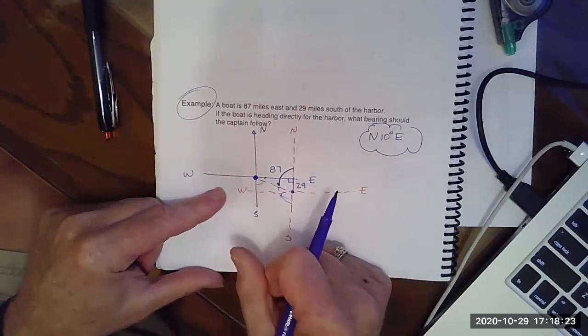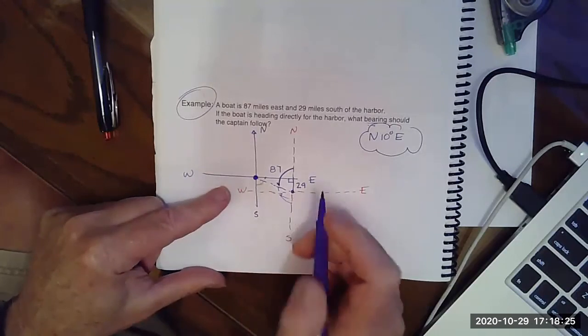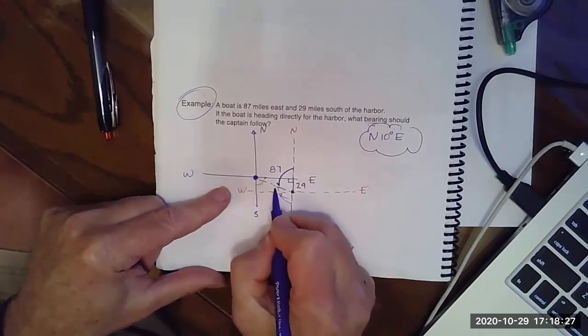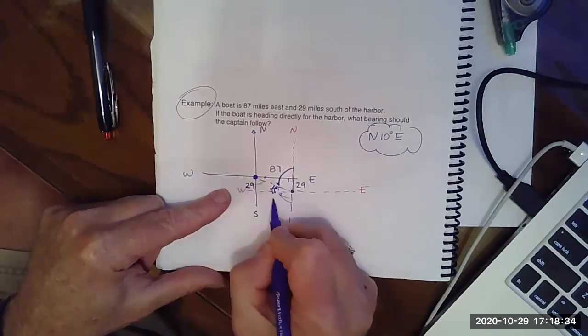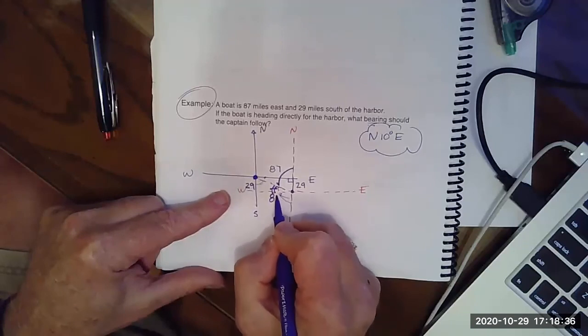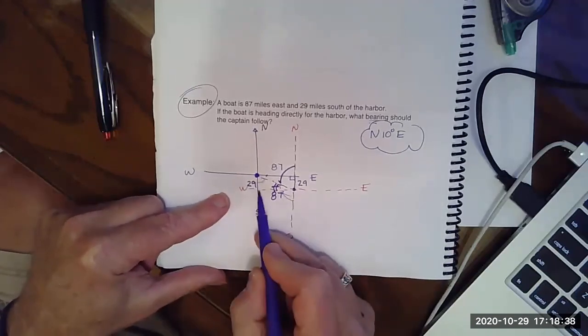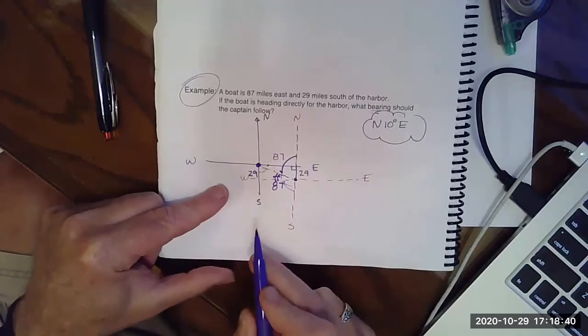Okay, so all that meaning what? What, Jeff? You could say, I wonder about that angle right there. This is 29. This is also 87. This is 87. That's 87. Parallel lines.